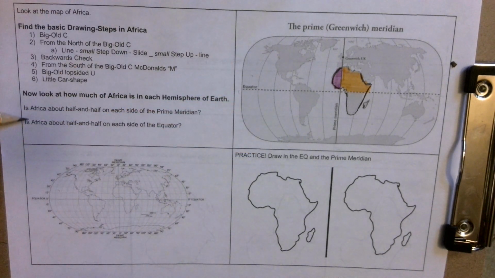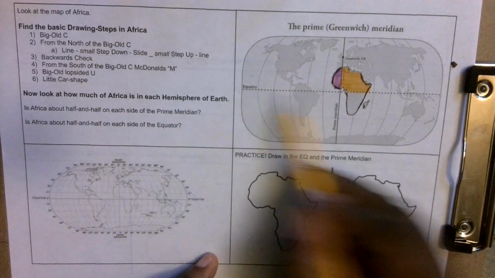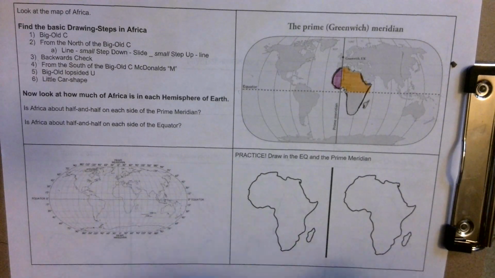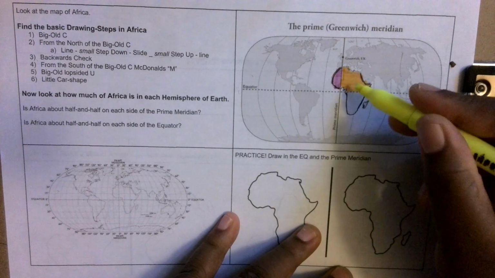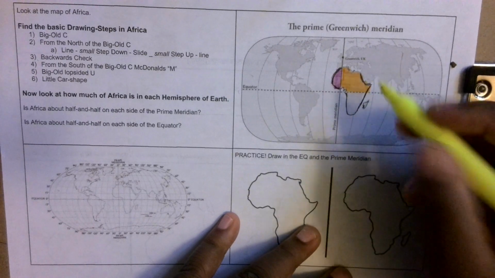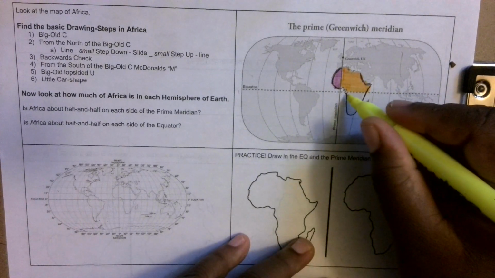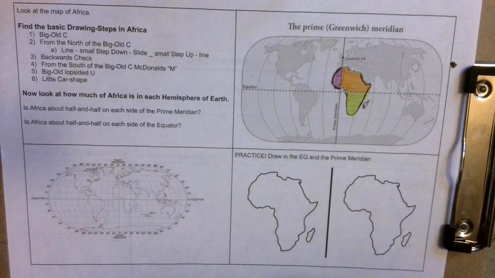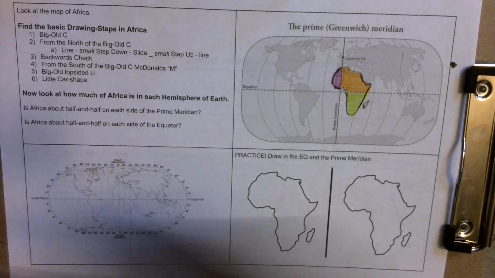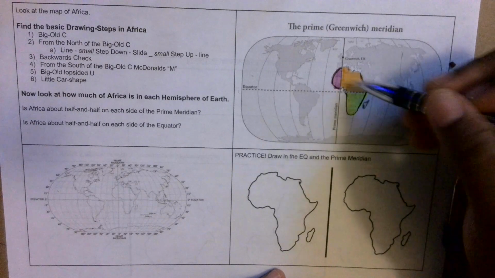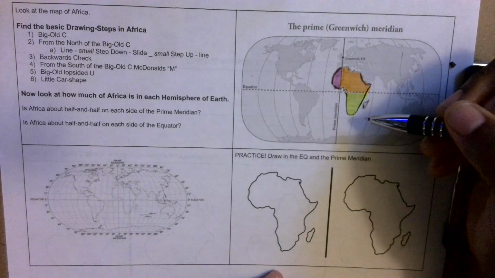Okay, so now the next question is, is Africa about half and half on each side of the equator? Now my equator separates the north from the south. And so when I look at the equator and I compare the portion in the orange and the purple, and I compare it to how much of Africa there is here in yellow, well, height-wise, it's about the same. Height-wise, there's more because the orange and the purple part are north of the equator.